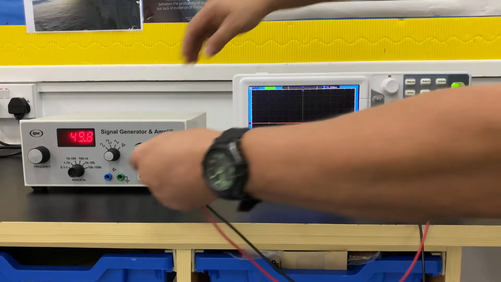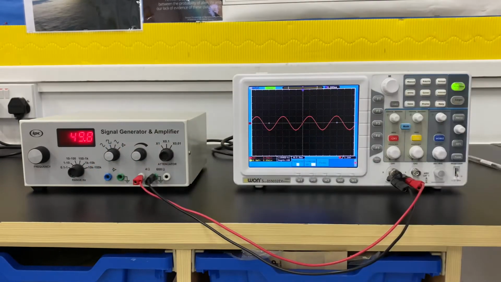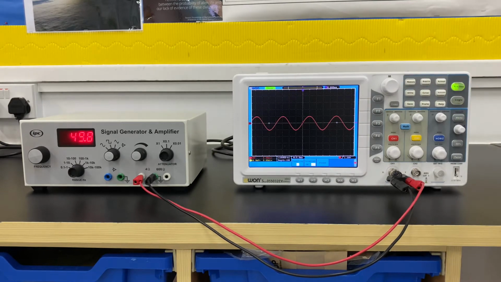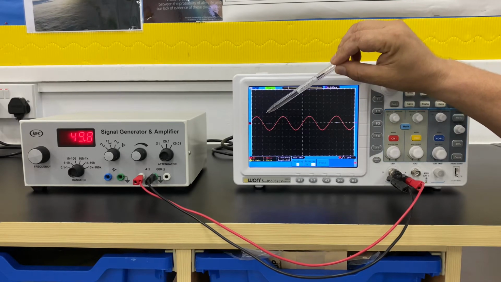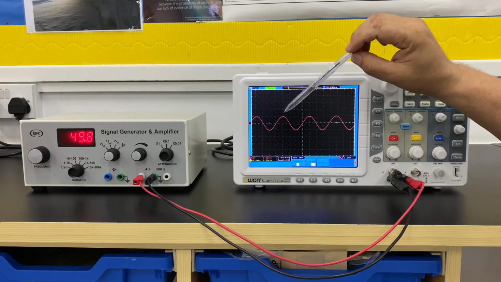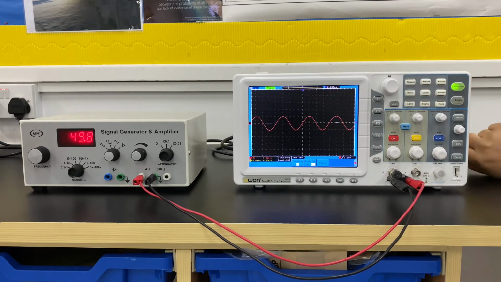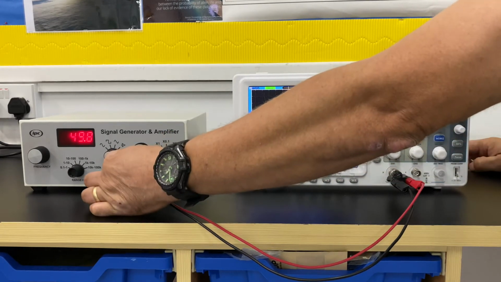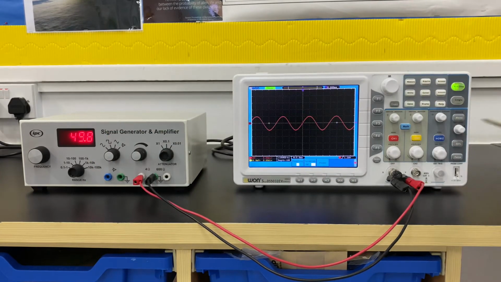Let's go back to the signal generator. What sort of voltage are we getting? We've got a maximum voltage going up to 5 volts and down to minus 5 volts. With AC, peak to peak is quite often quoted. The peak to peak voltage would be from there to there, 2 divisions, 10 volts. So this is delivering 10 volts peak to peak. We can change that value by this setting here. So that is the voltage.